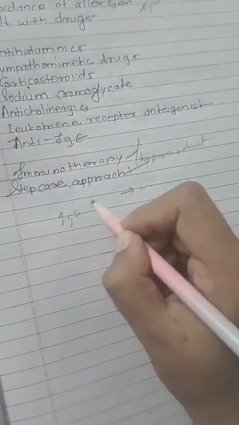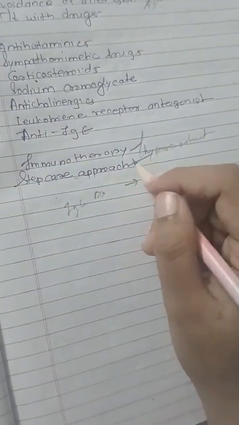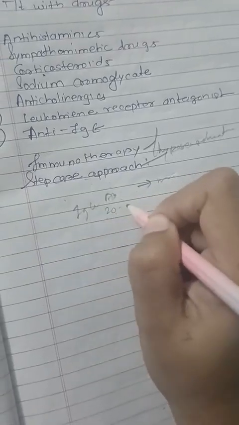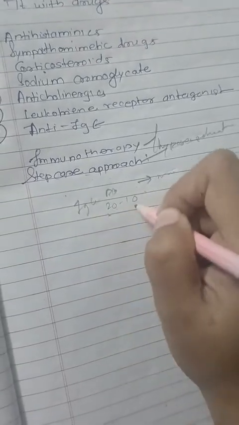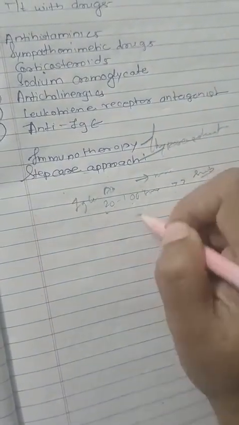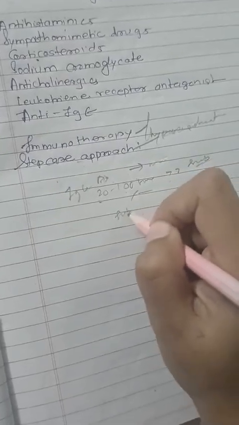It raises a specific titer of IgG antibody. Subcutaneous immunotherapy is often used, but now sublingual and nasal routes are also used, and the dosage given by the sublingual and nasal route is almost 20 to 200 times greater than by the subcutaneous route.